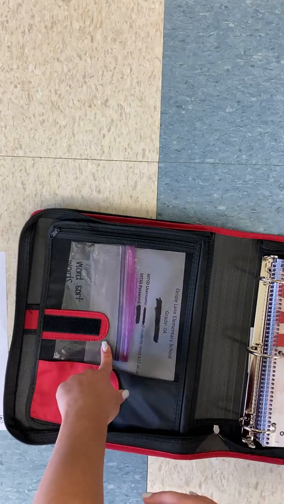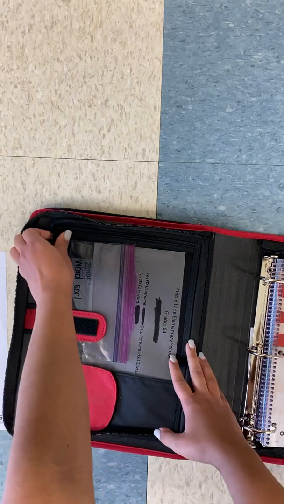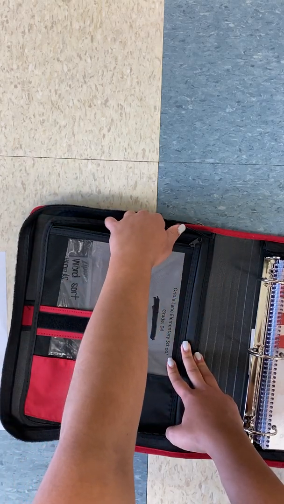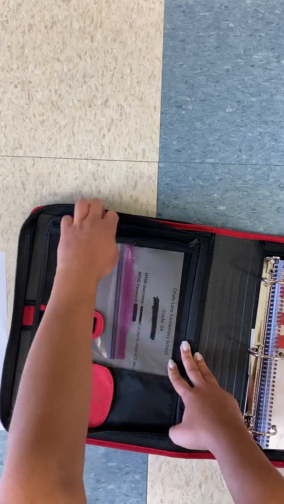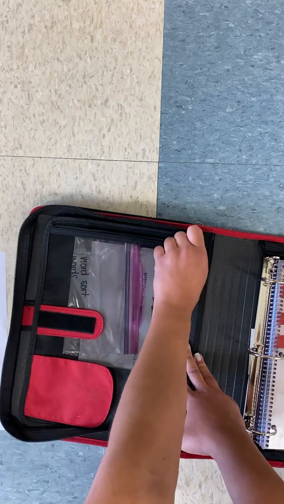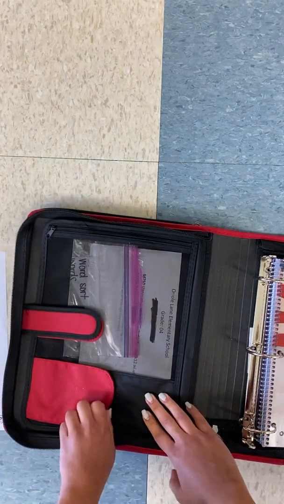You'll notice in the main pocket here, I have two items. If you unzip the top, you can go ahead and insert here your school username and password form, as well as your empty word sort words. Once you zip that closed, you're all set there.